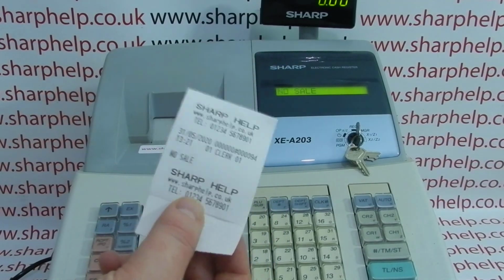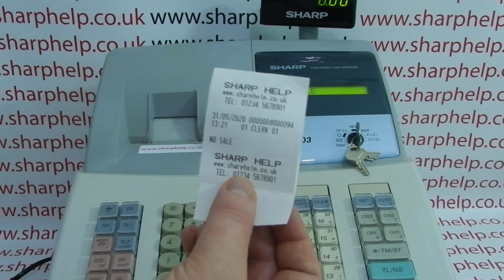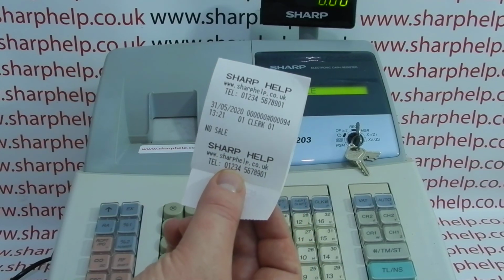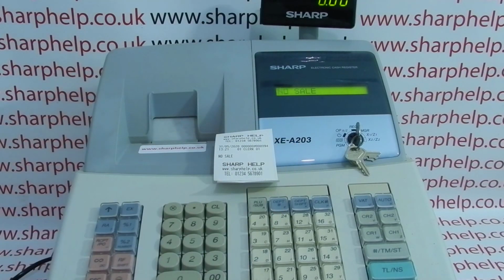You can have the lines laid out in a different format, so you can have just 3 at the top or 6 at the top, 3 at the top and 3 at the bottom like this one. And I'll post another video, the link to which is probably appearing on screen now, showing you how to edit that layout.